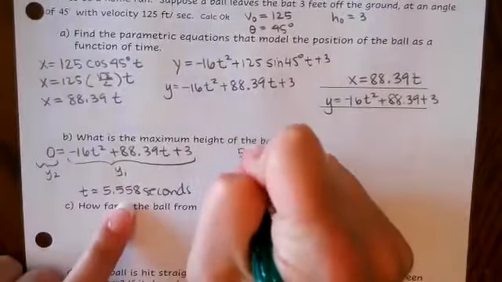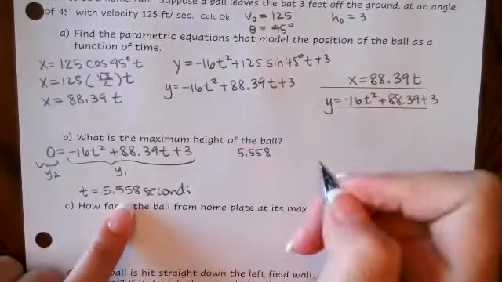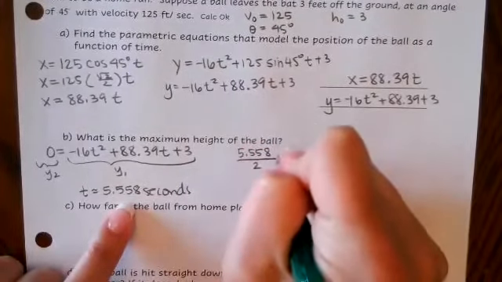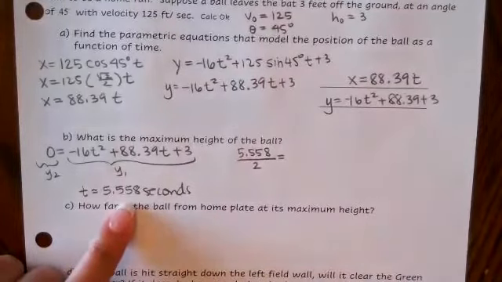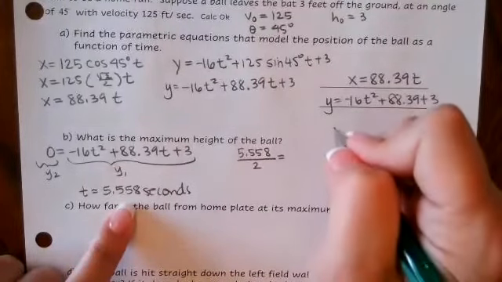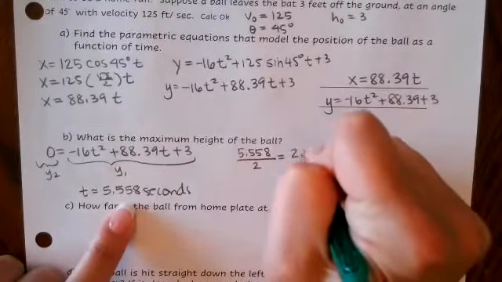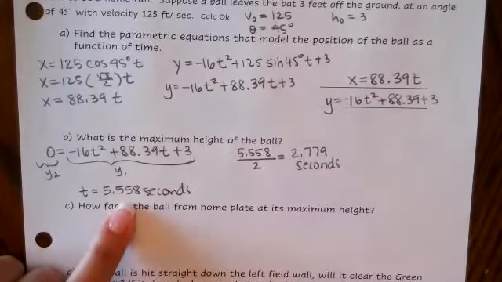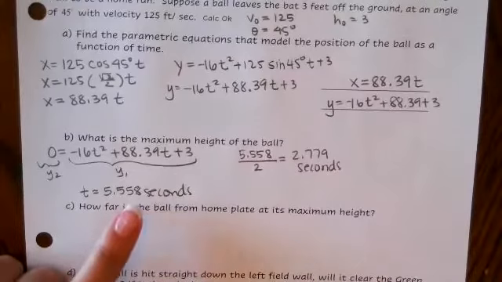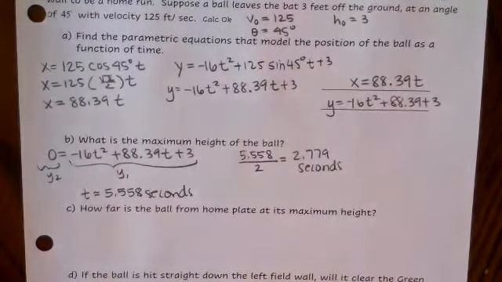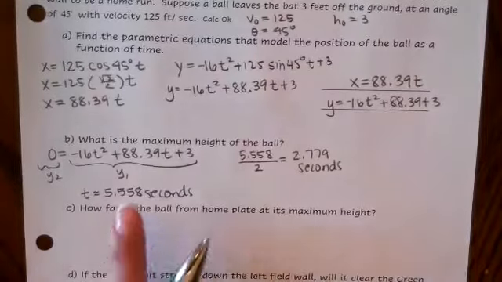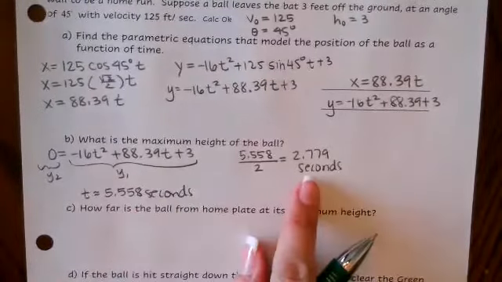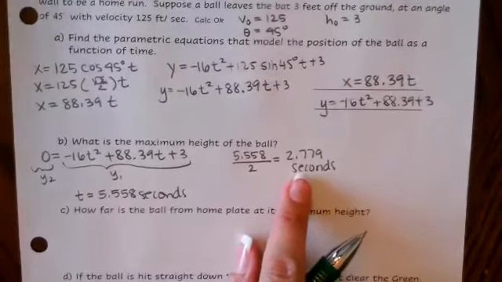So I take this 5.558 and I divide by 2. And so that gives me 2.779 seconds. So that is when it's going to reach its maximum height. Still not answering the question yet. These are steps I'm going to have to take to answer the question. So this is when it's back on the ground. This is halfway where it reaches our maximum height.